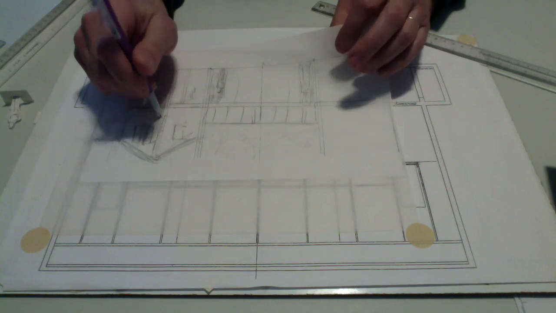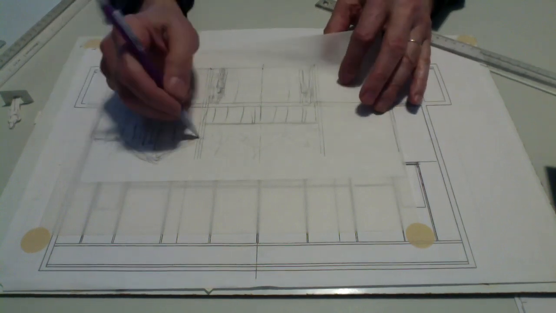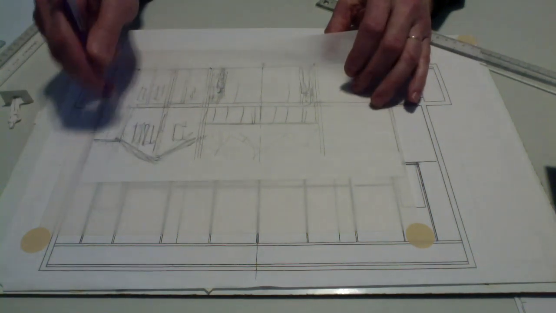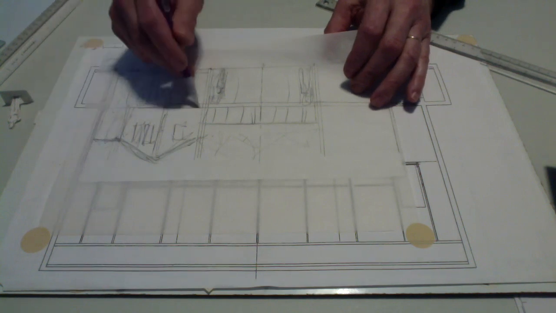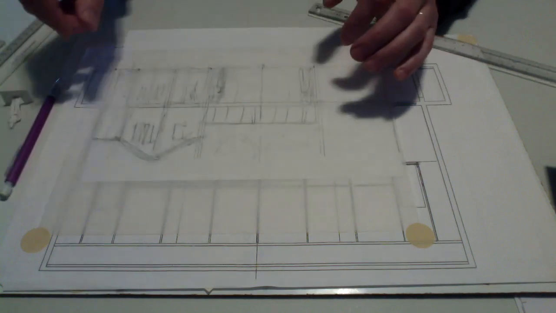And I'll show you the next step as far as the model goes, which is to take this and make a photocopy and cut it out and stand it up and see what it starts to look like in terms of architecture. Okay, so we'll move on to that step next.